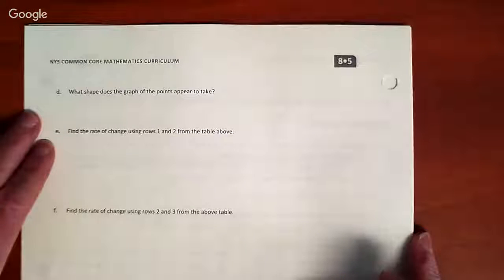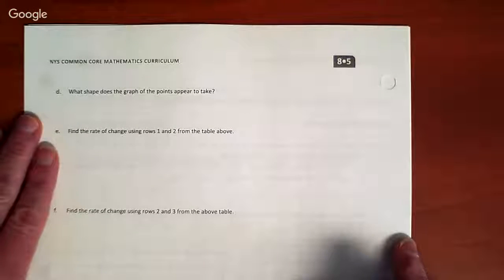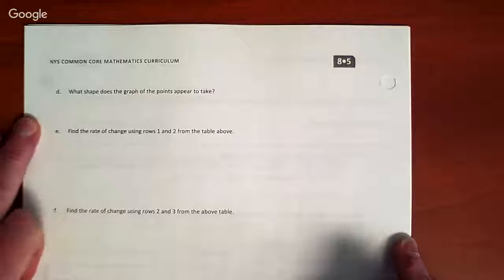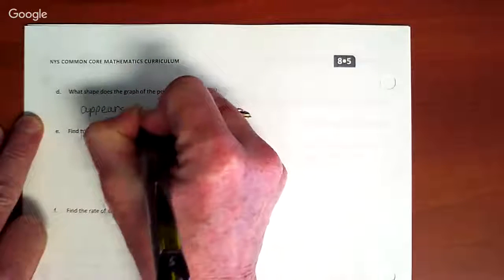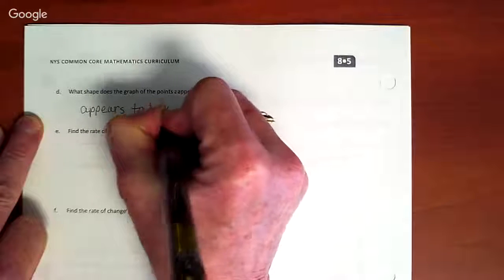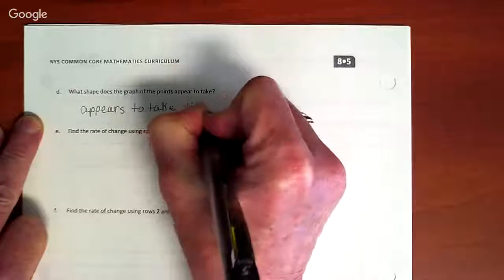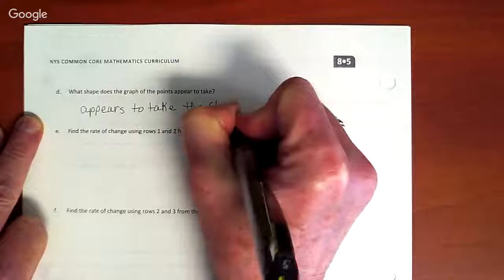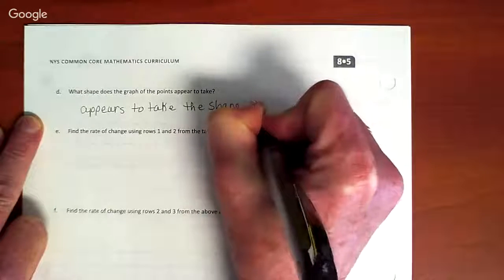So now our next question says, what shape does the graph of the points appear to take? It appears to take the shape of a curve.